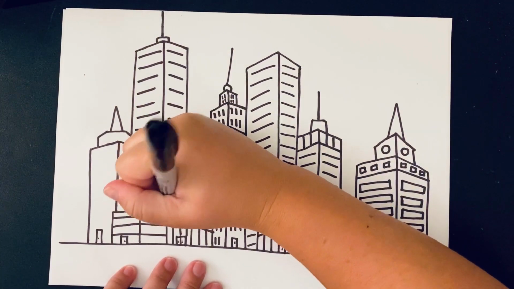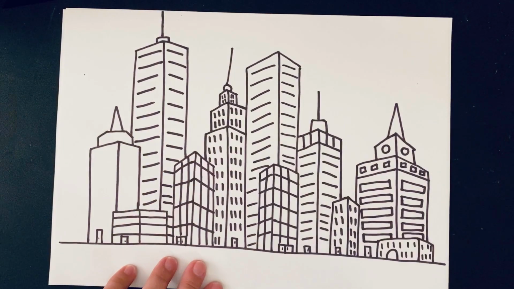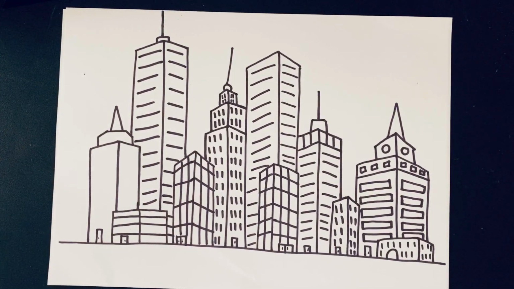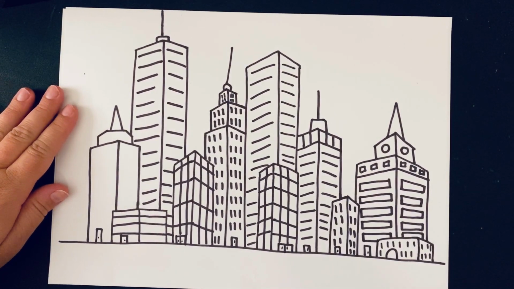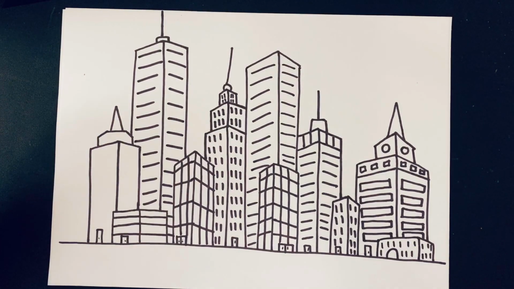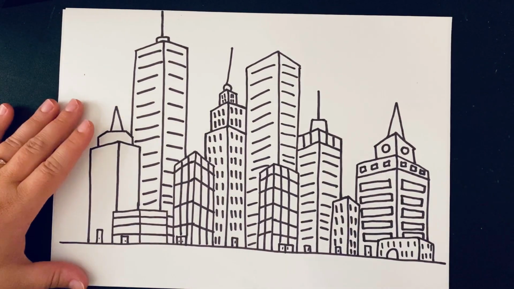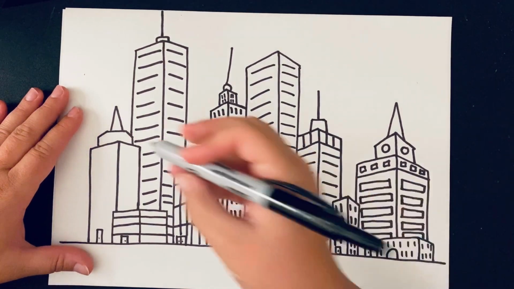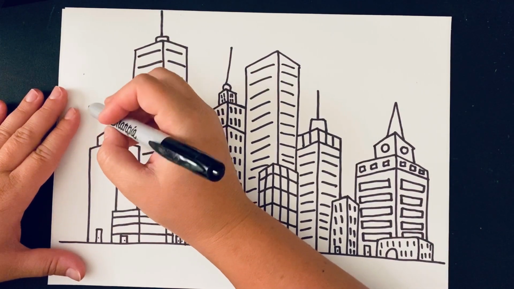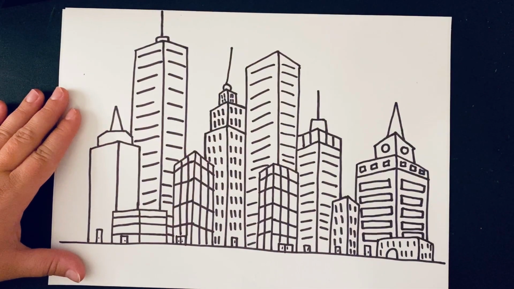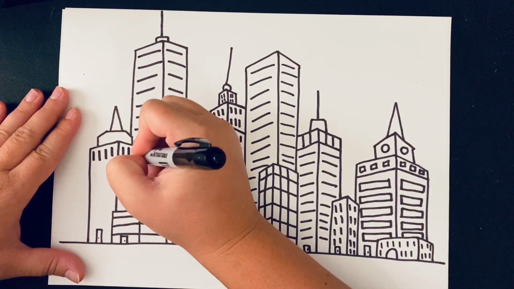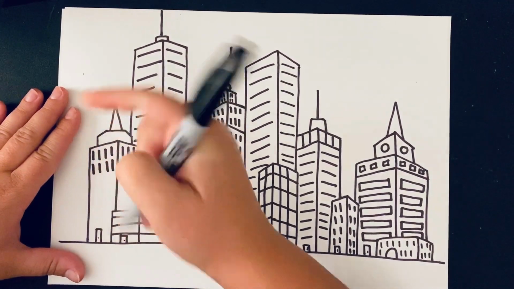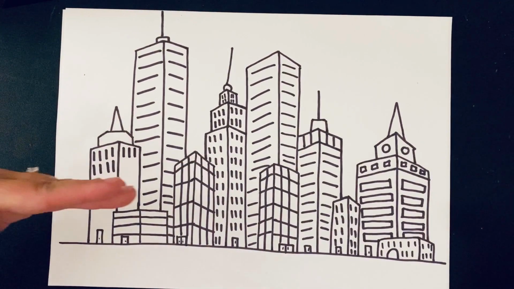Please take your time. Your art teacher is currently not taking her time, but again, she's drawn this 100 times, so it's easier for me. And the more you do it, the easier it'll be for you as well. The dashes, because 1, 2, 3, 4, and make sure you're doing the same in the rows.